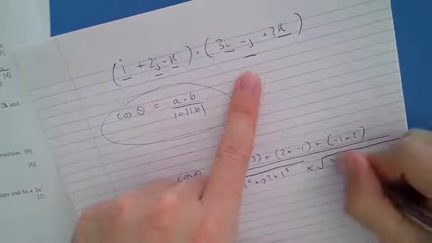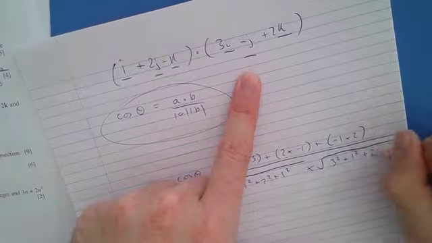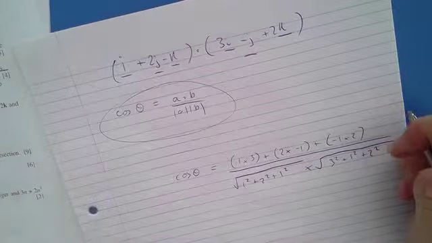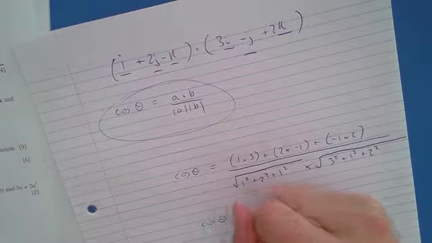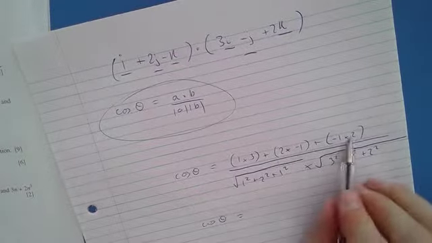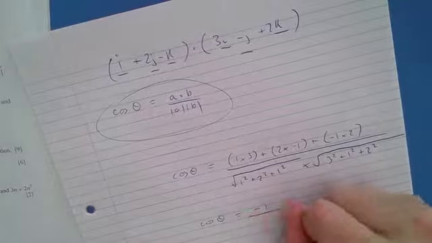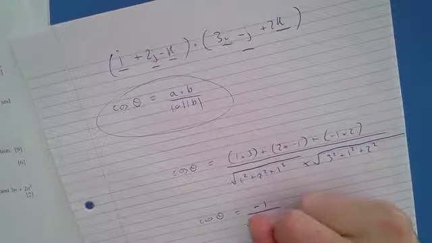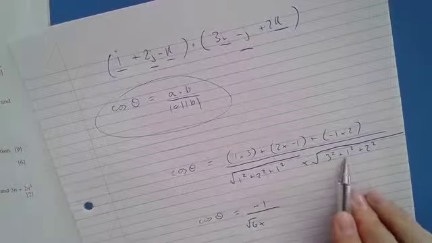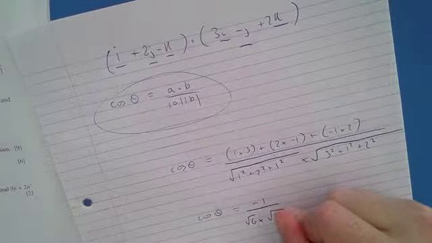And this one's going to be 3 squared plus 1 squared plus 2 squared. Ignore any signs, you don't need to worry about them because minus squared is positive, okay? So cos theta would be equal to what? 3 minus 2 minus 2, so is that minus 1? Over root 6, times by root 14.